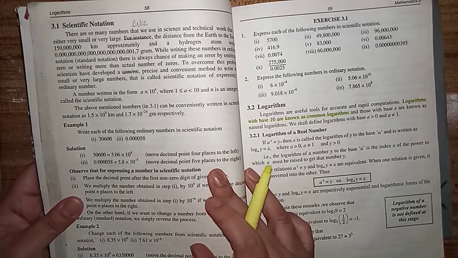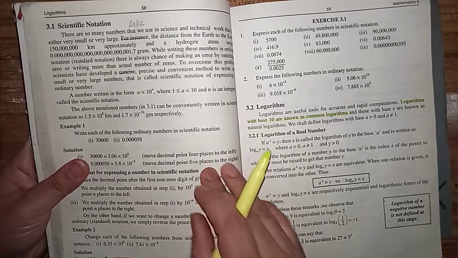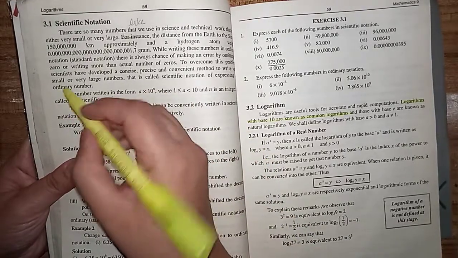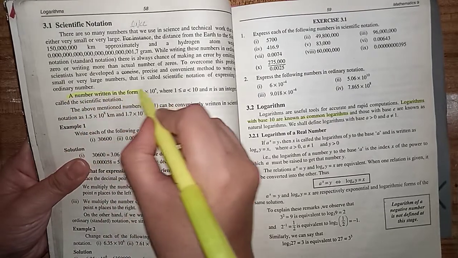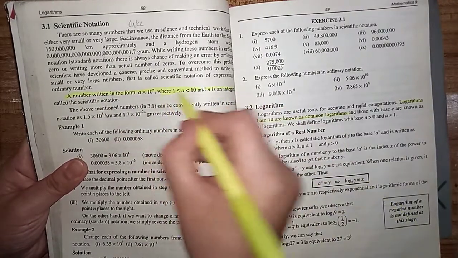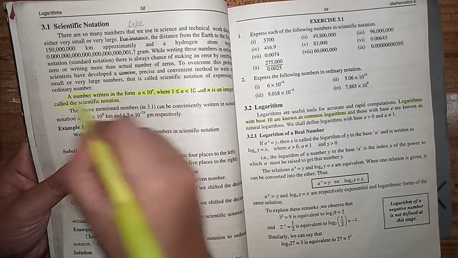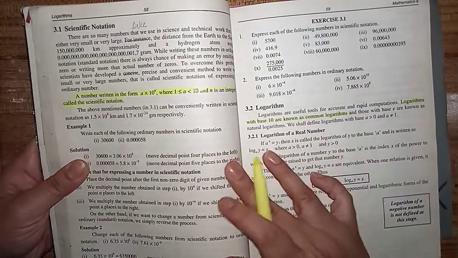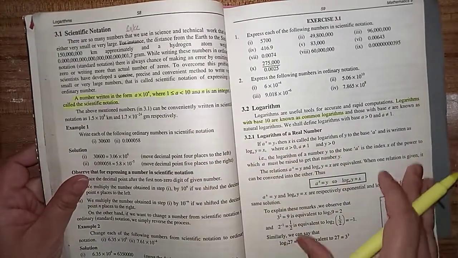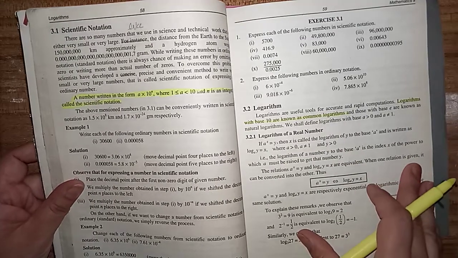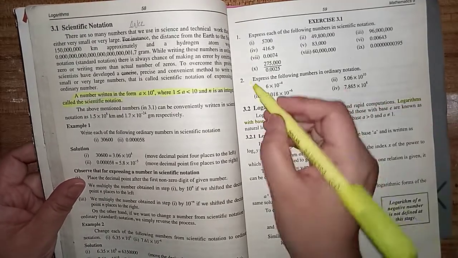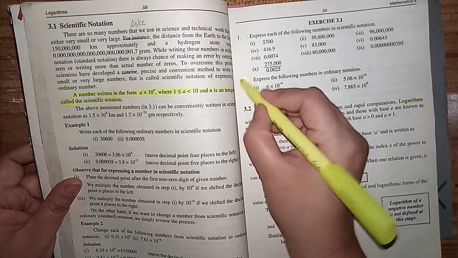Chapter number 3, logarithms. Definition of scientific notation. Exercise 3.1, question number 2 is important.